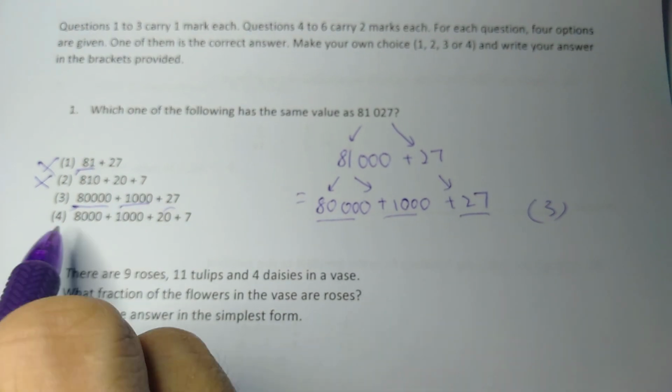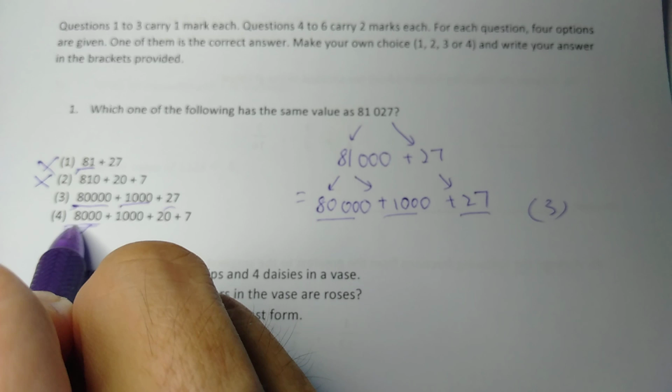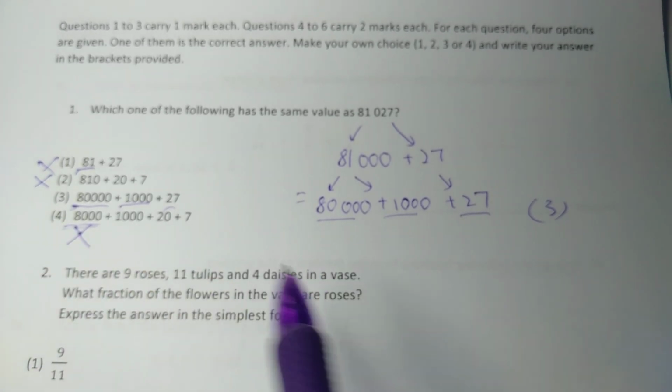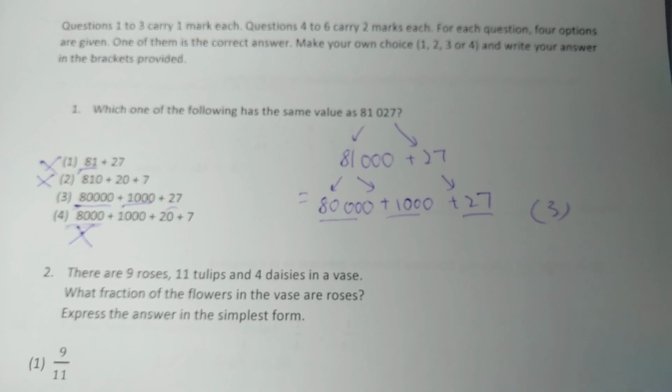How about those who chose 4? This is 8,000, not 80,000. This part is wrong. Okay, so be very careful. Usually the first 3 questions or so in any test paper are the easiest. Of course, you can still lose marks for easy questions if you are careless, so please be careful.